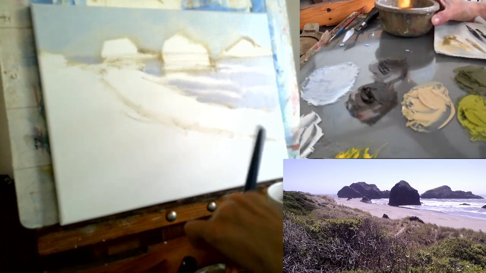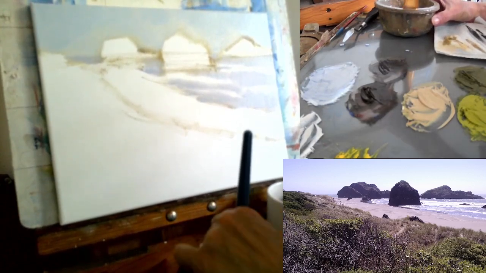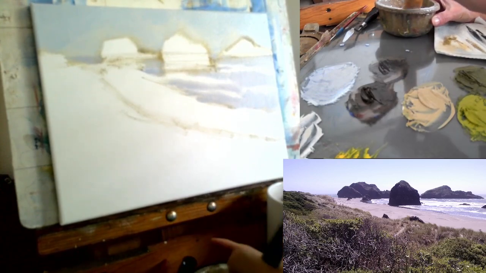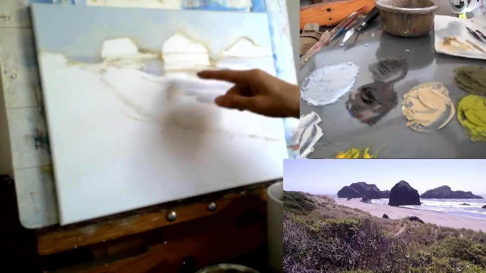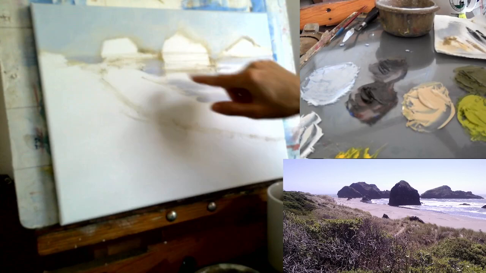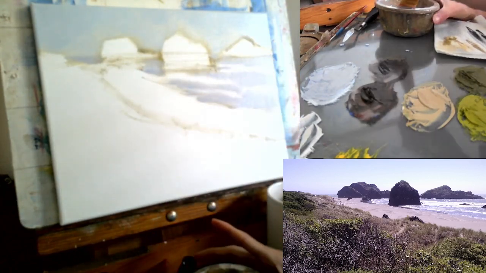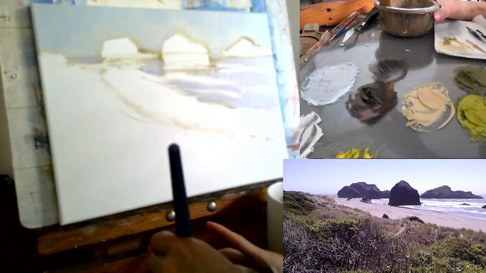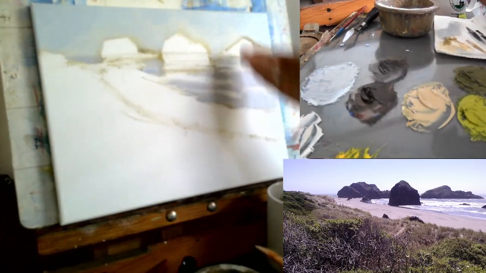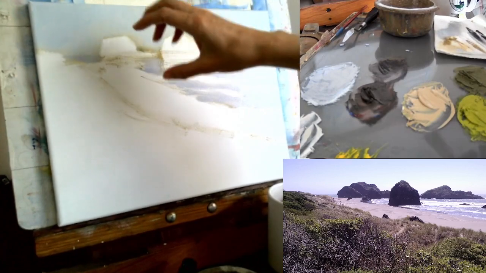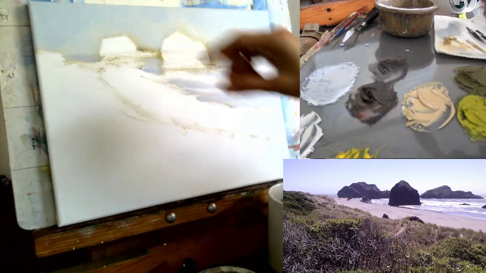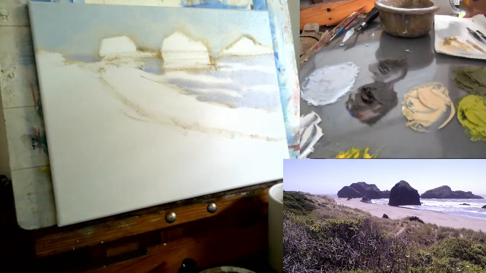Okay, next I'm going to still build around the rocks. So I'm going to go for the sand next, going from back to front, sort of, right? The rock sits in front of some parts of the sand, so I'm going to do that.